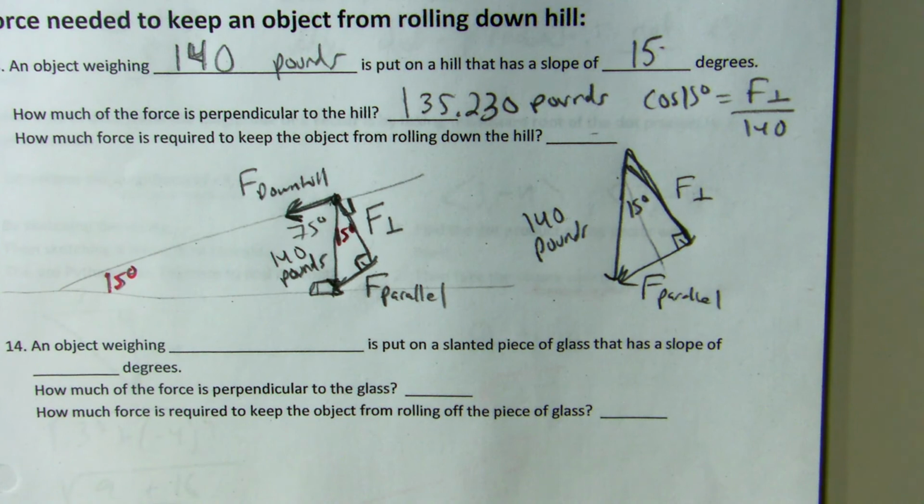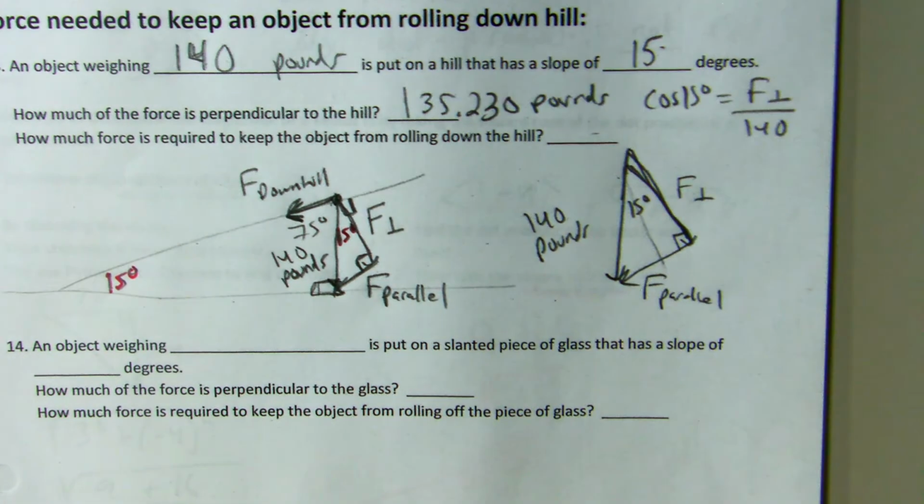Now, to be fair, I don't know why you would care how much force you're pushing into a hill, but it could be a piece of glass you're walking on. And in that case, you would need to make sure that the glass was rated for more than 135 pounds of pressure.